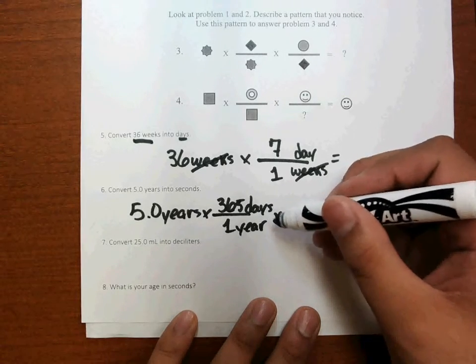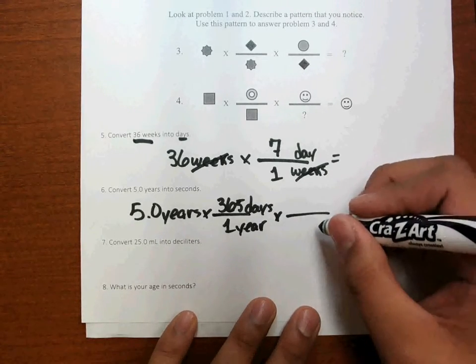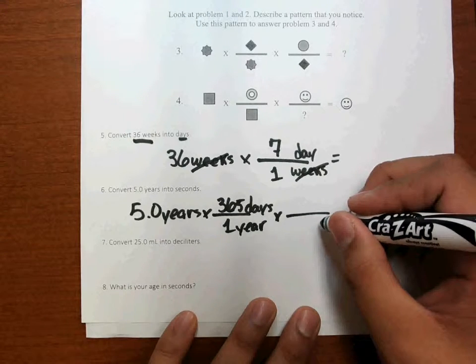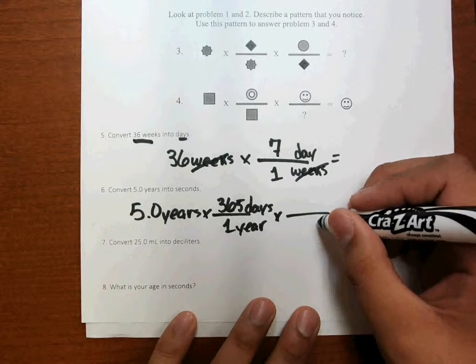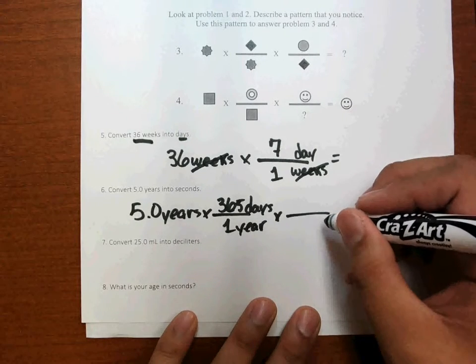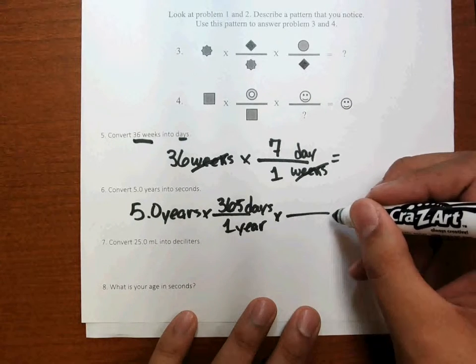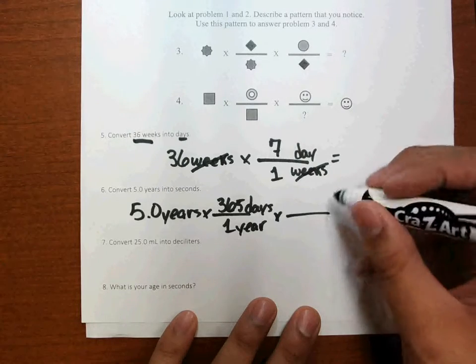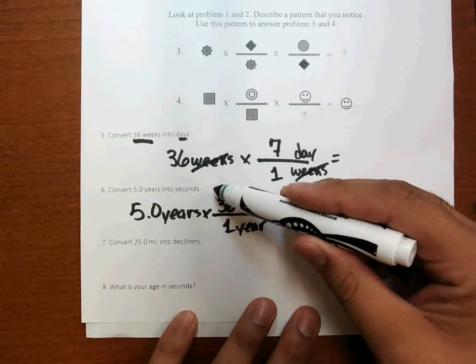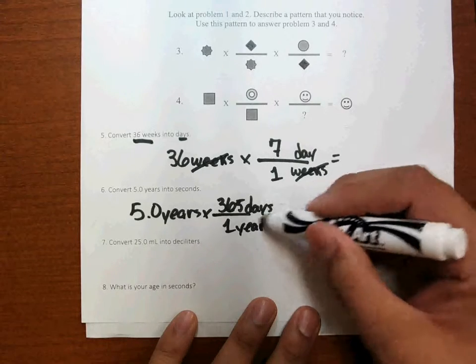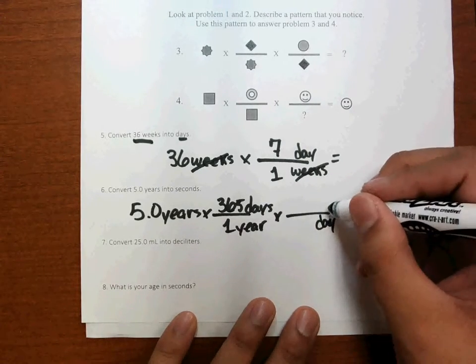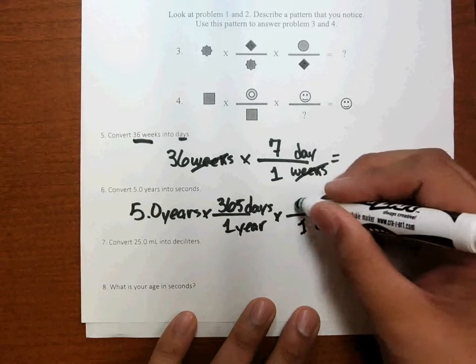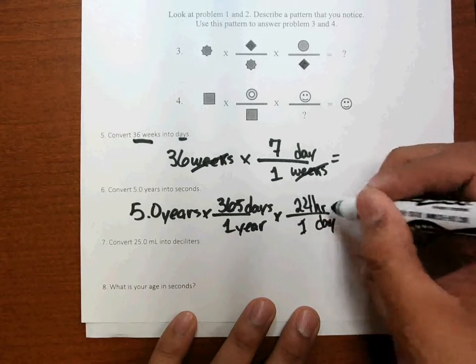I know that there are 7 days in 1 week, but 7 days in 1 week does not get me closer to seconds. But another conversion factor I know is that in 1 day there are 24 hours.